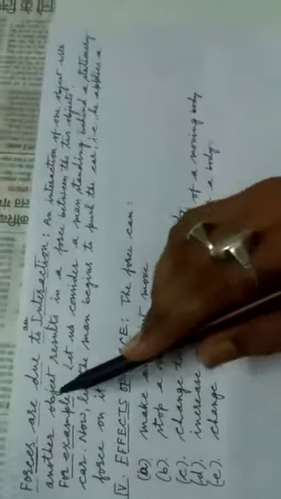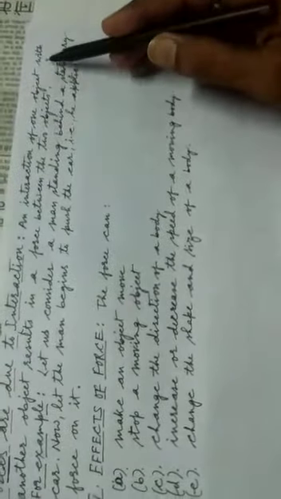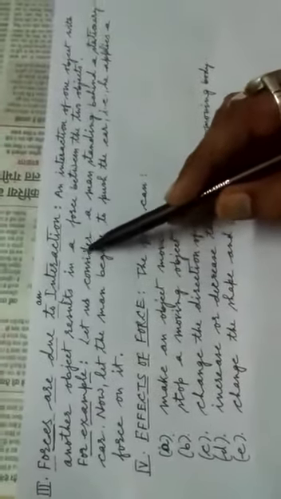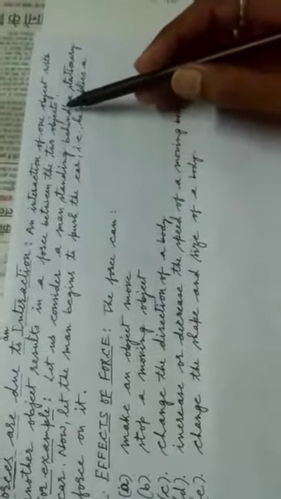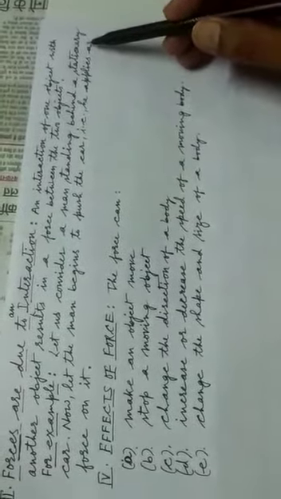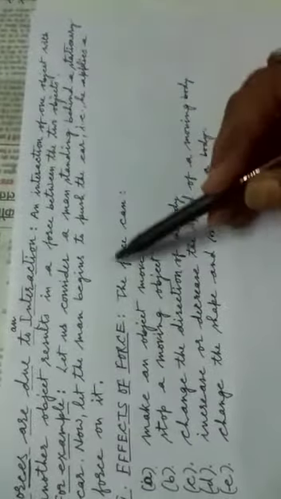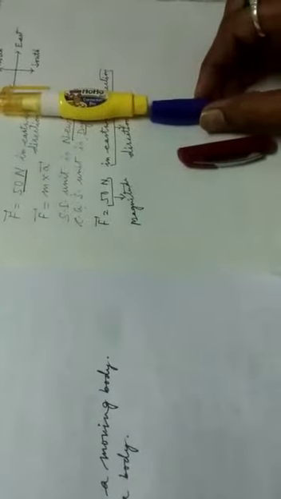Forces are due to interaction. An interaction of one object with another object results in a force between the two objects. For example, let us consider a man standing behind a stationary car. Now let the man begin to push the car. He applies a force on it. Here is another example: suppose a pen, a whitener and a cap are there; when they touch, a force is going to apply between them.